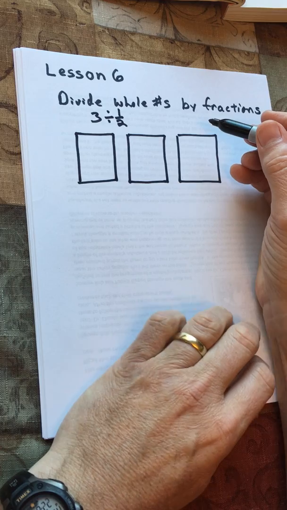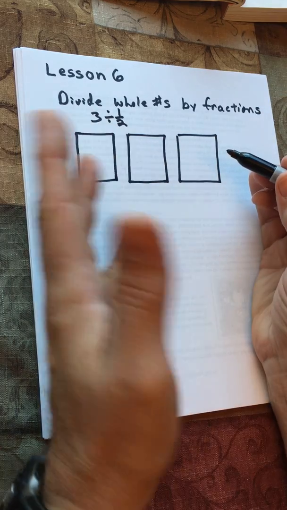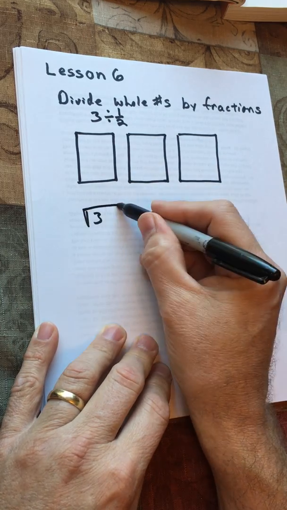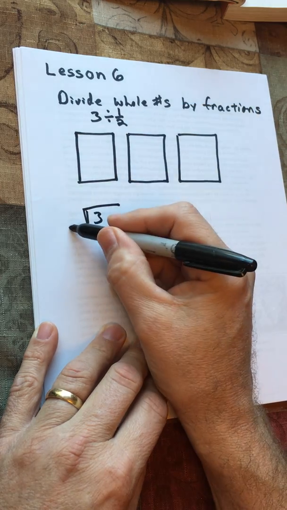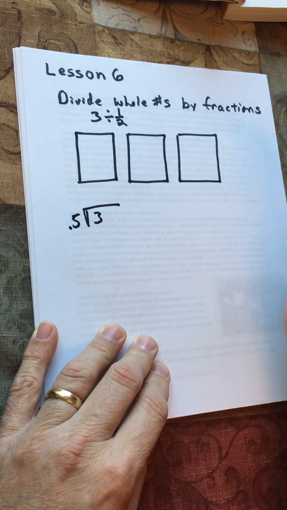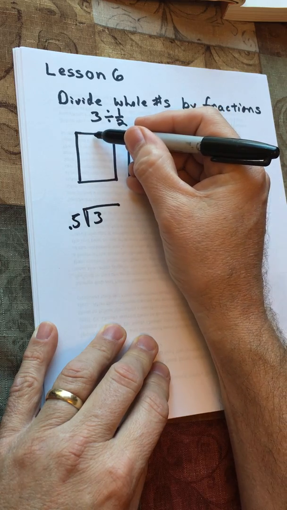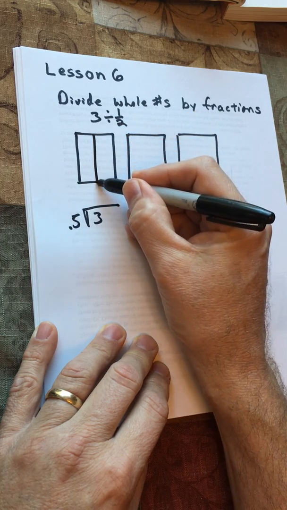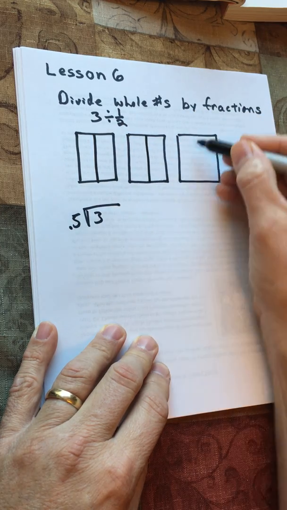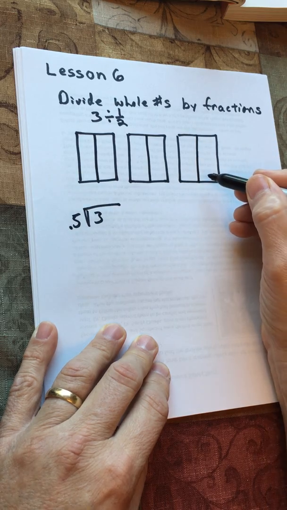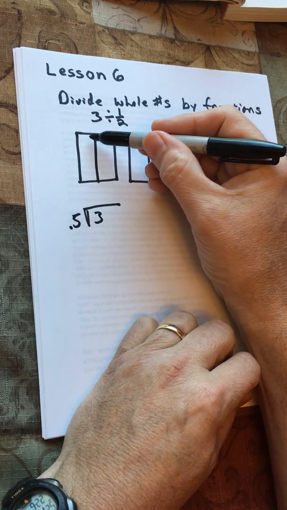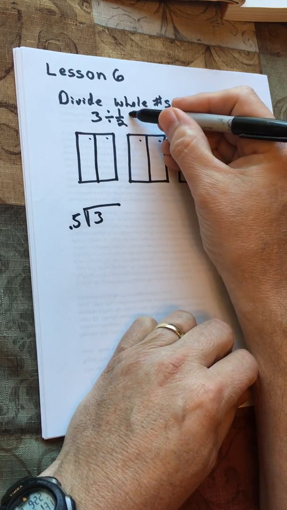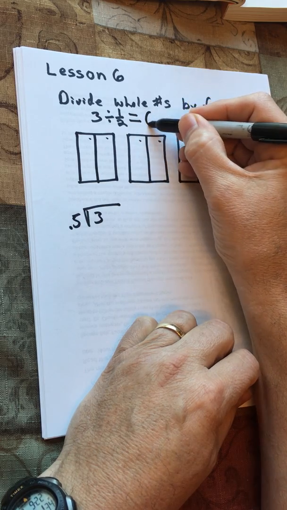Okay? So now we have 3 of something. Well, you could sit there and try and work it through. Here's my 3 inside the bracket, and the decimal equivalent of 1/2 is 0.5, and we can go through all of it. But to model it, we're going to divide by 1/2. So I'm going to cut each of these in half. Now, how many of these do we have? Well, we have 1, 2, 3, 4, 5, 6. So 3 divided by 1/2 equals 6.